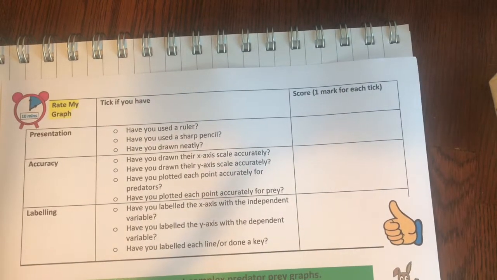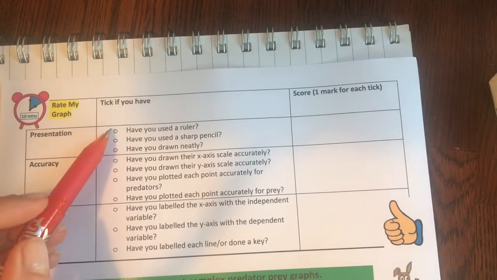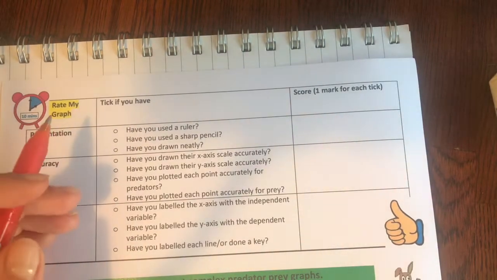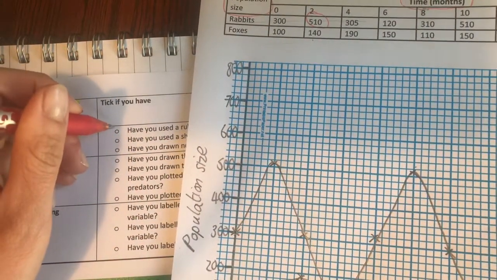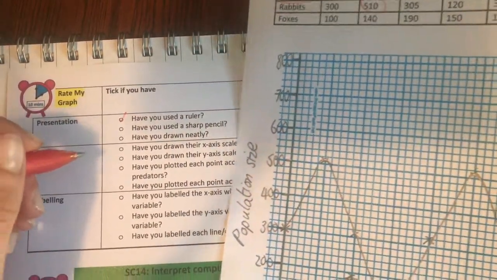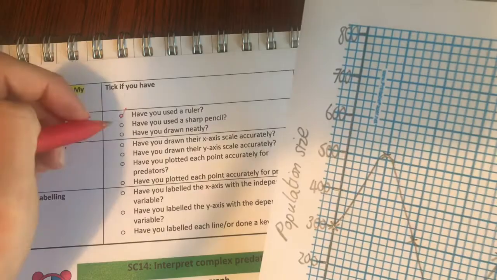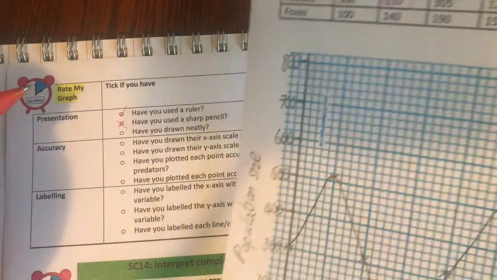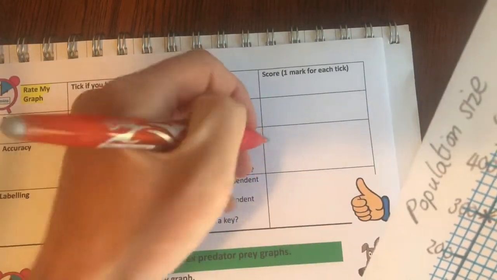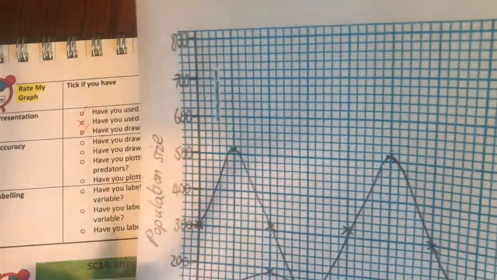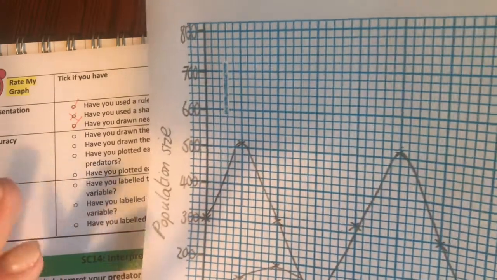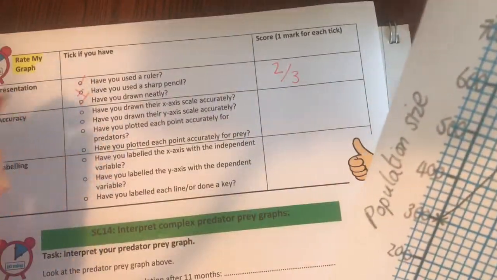So what you're going to do is look at your graph, and for each of these questions you're just going to tick here to show whether you did it or not. So for example, have you used a ruler? Well, yes, I did use a ruler for my axes, so I would do a tick there. Have you used a sharp pencil? I actually don't think I did use that sharp of a pencil, so I'm going to give myself a cross there. And have you drawn neatly? Yes, I have drawn neatly. So I would get a 2 out of 3 here, and next time I really should sharpen my pencil more. However, I did that on purpose because it showed up better being a bit blunter. But I'm sure you guys sharpened your pencils.